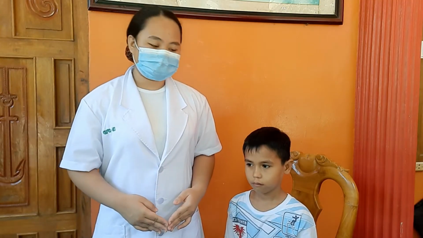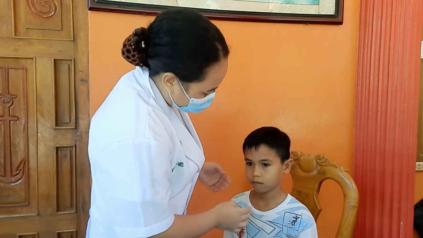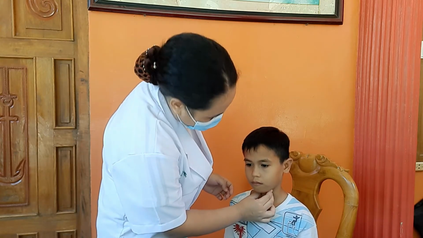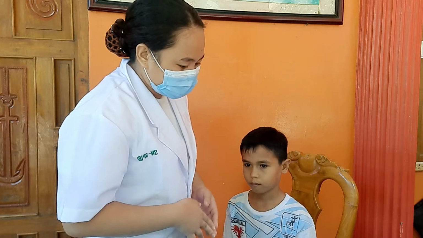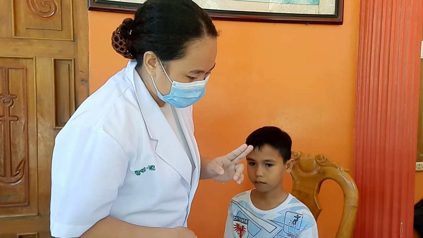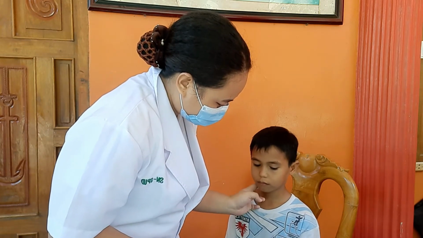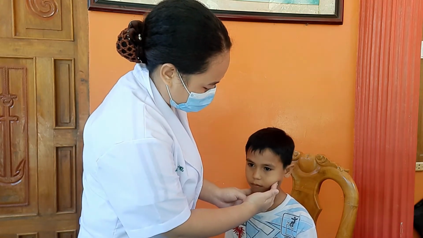Now, I will be palpating the thyroid gland using posterior or anterior approach. So first, I will locate the thyroid gland just below the cricoid cartilage here. You can feel it. Dili ra sakit? Okay. In the anterior approach, we will slide fingers to the right, palpate to the right lobe here. Dili ra sakit? Okay.